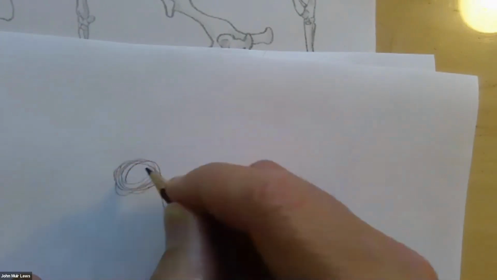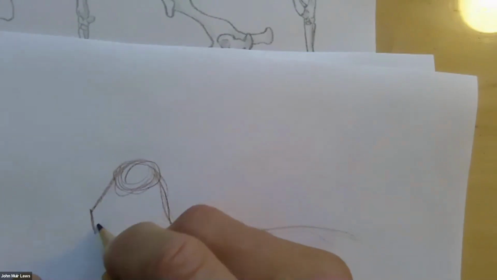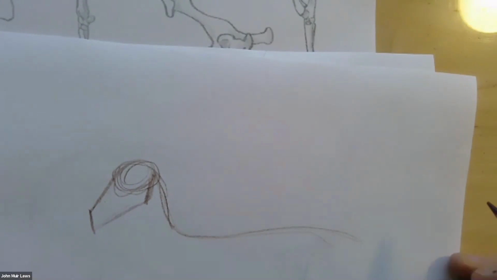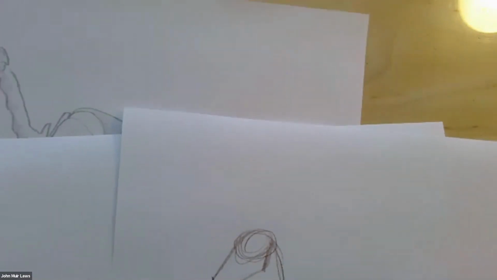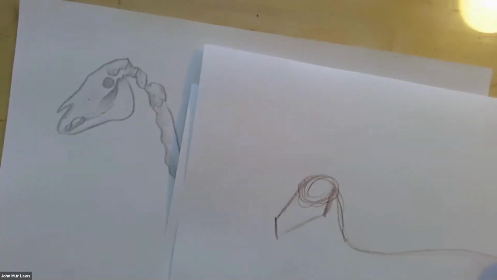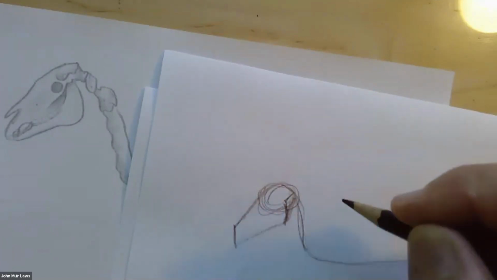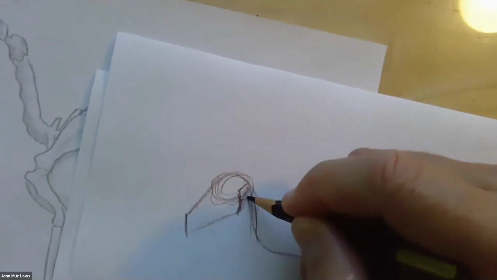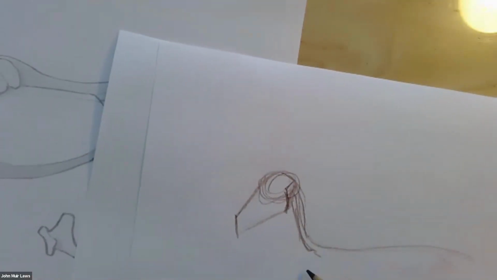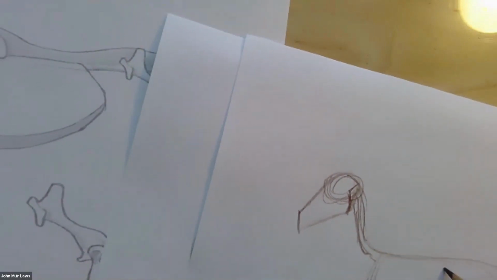I'm going to flesh out the skull a little bit more. All right, so you see there's a little skull. I'm going to come down from that skull where I'm going to hit the body. The body, I'm going to have a big rib cage.